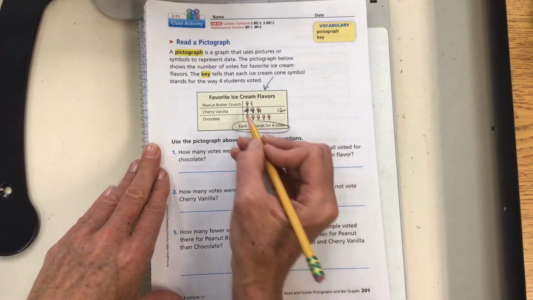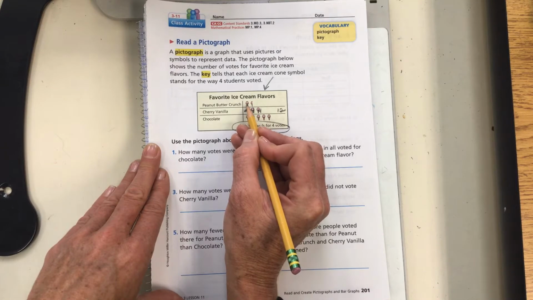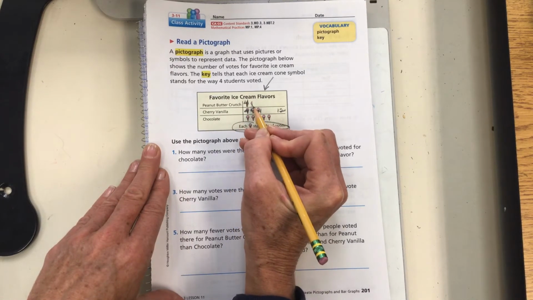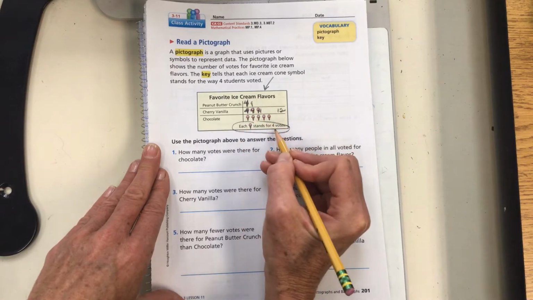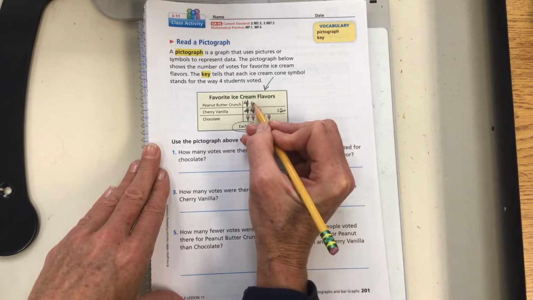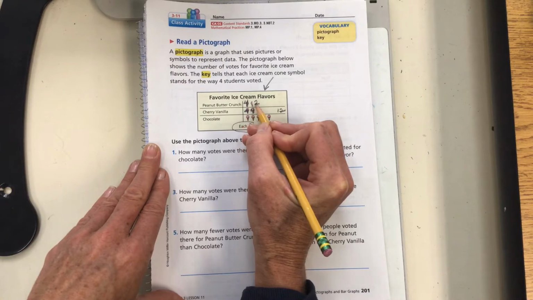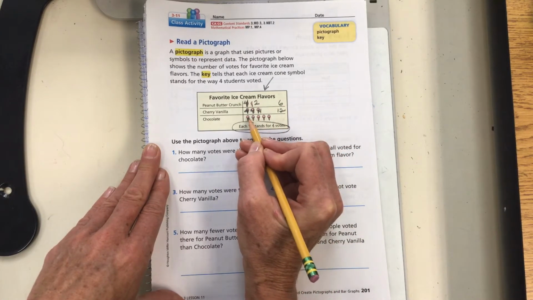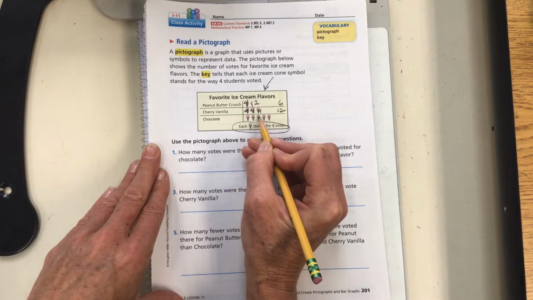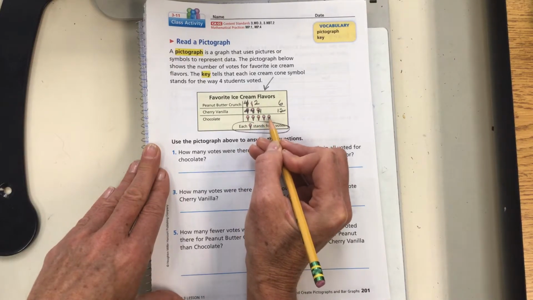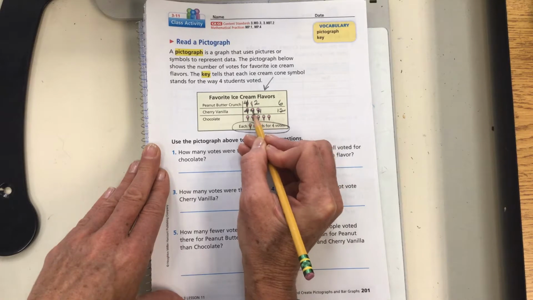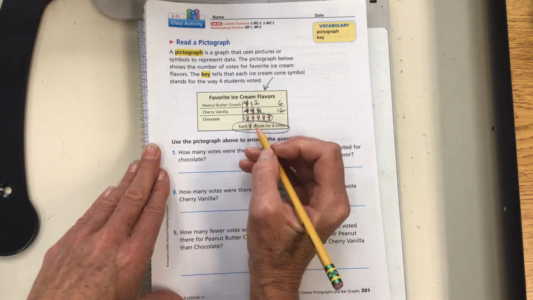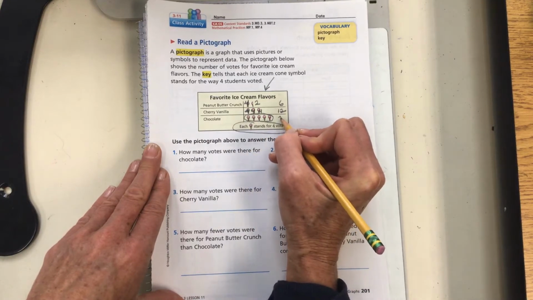4. Okay, in the case of peanut butter crunch, we have 1 ice cream, which I know is 4, and there's a half of an ice cream. So half of an ice cream is going to be half of 4, and half of 4 is 2. So I'm going to add 4 and 2 together to get 6. Okay, and here I'm going to count by 4s. 4 plus 4 plus 4 plus 4 plus 4. Or there are 5 ice creams, and each one stands for 4. So I know that is a 5 by 4, and 5 by 4 is 20.